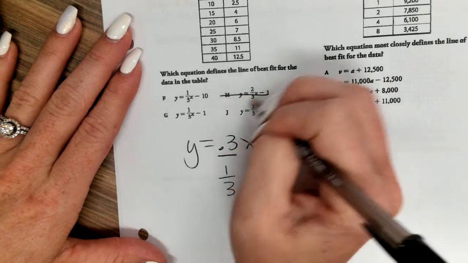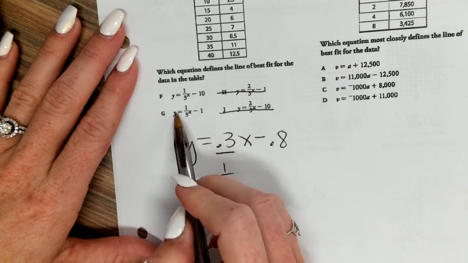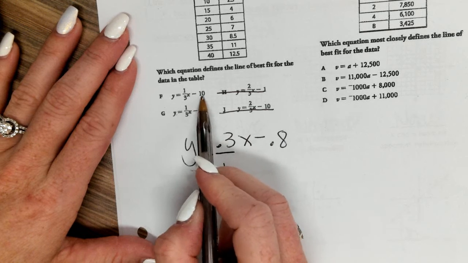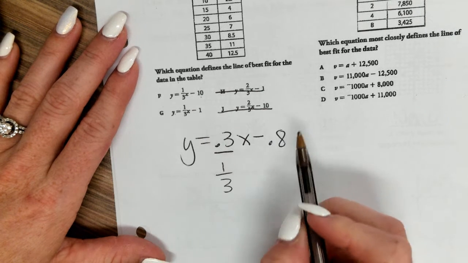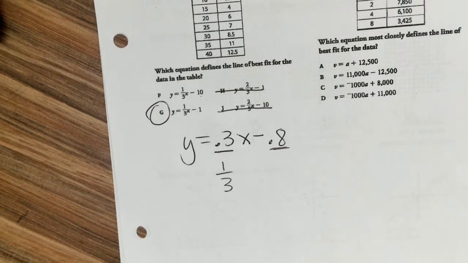So can I mark off H and J? All right, and look at F and G. F is minus 10 and G is minus 1. What is this really close to? So the answer I would pick would be G. It's not always going to match perfectly, but you pick the answer that's the closest.